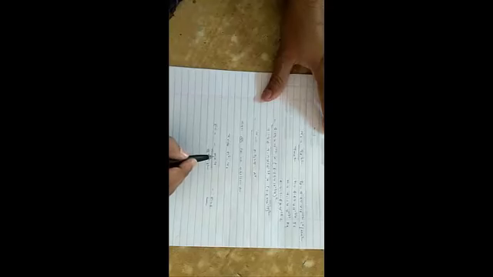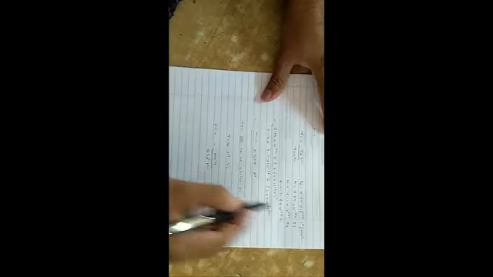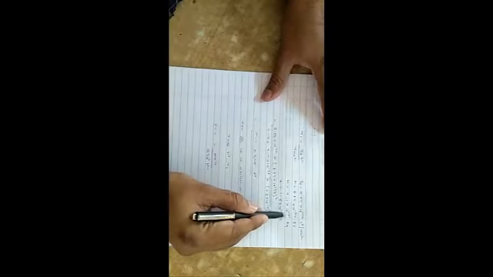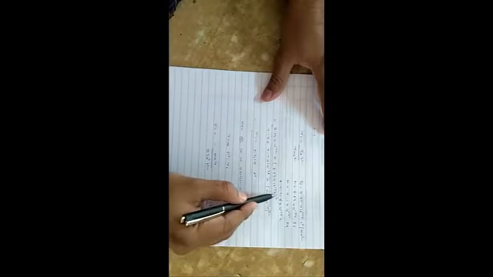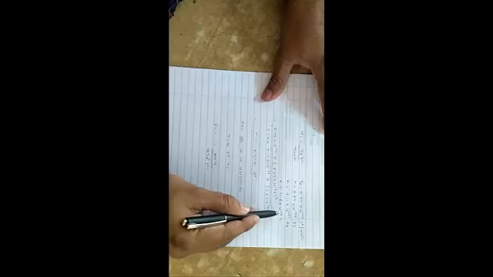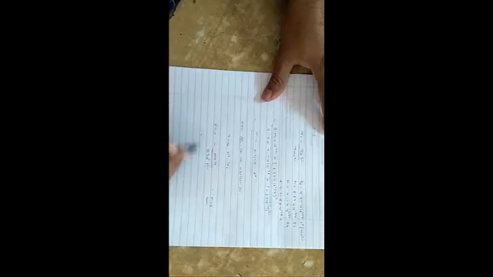Putting these values, m, what is m? Mass of the electron. How much value? 9.11 into 10 to the power minus 31 kilogram. e to the power 4. What is the value of e? e means charge, 1.6 into 10 to the power minus 19 coulomb. Write down these values. Minus of 9.11 into 10 to the power minus 31 into 1.6 into 10 to the power minus 19 to the power 4, because of the fourth power, divided by 8 into epsilon naught.